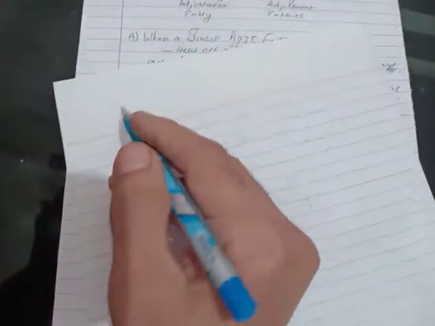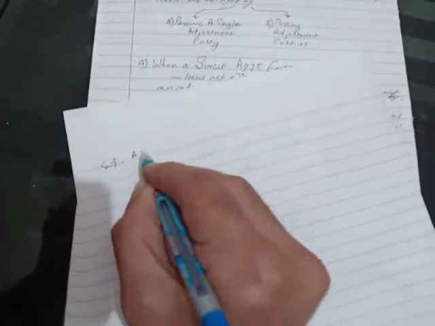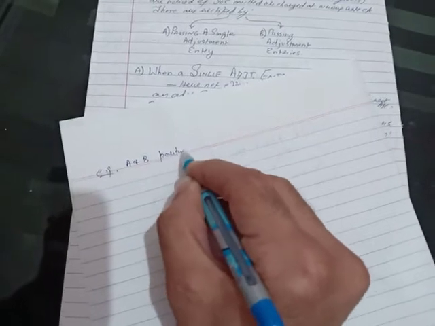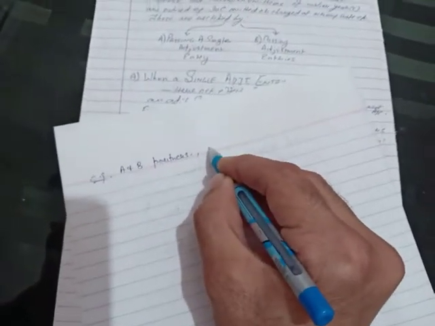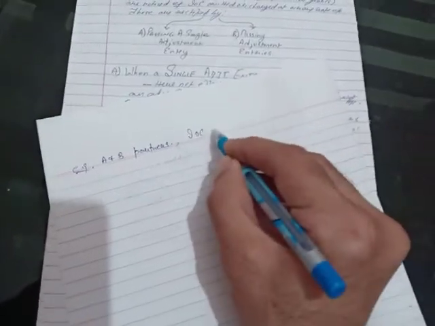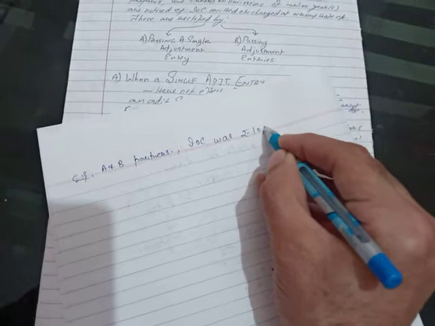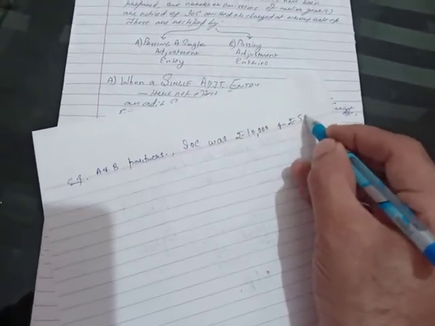For example, A and B are partners, and say interest on capital was rupees 10,000 and rupees 5,000.